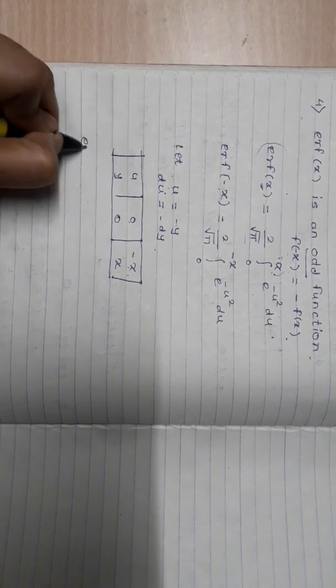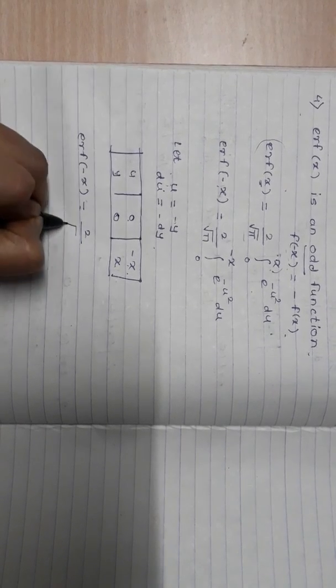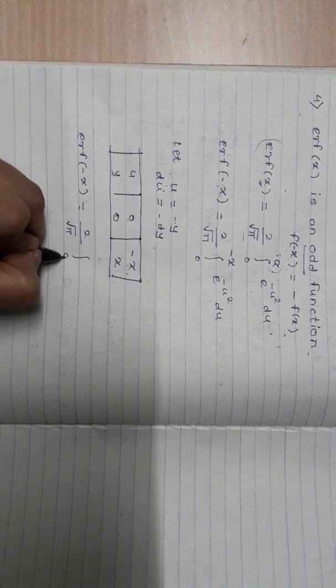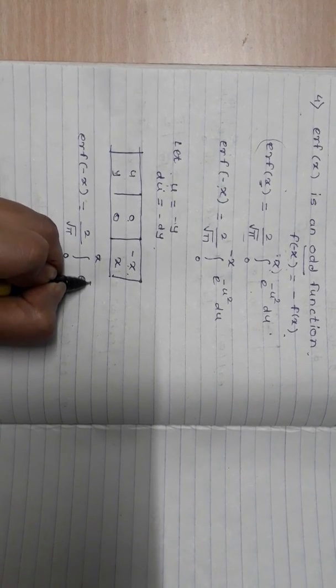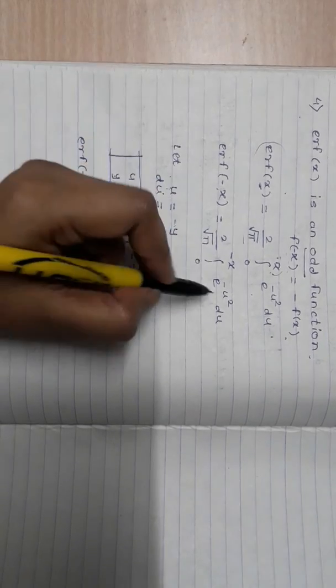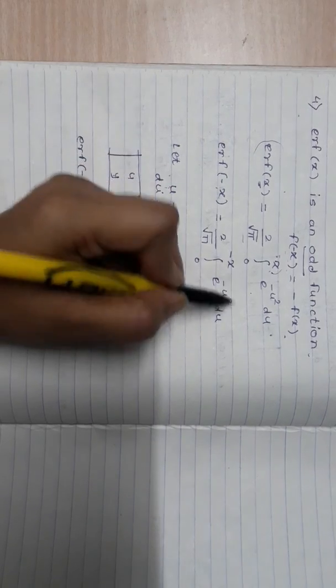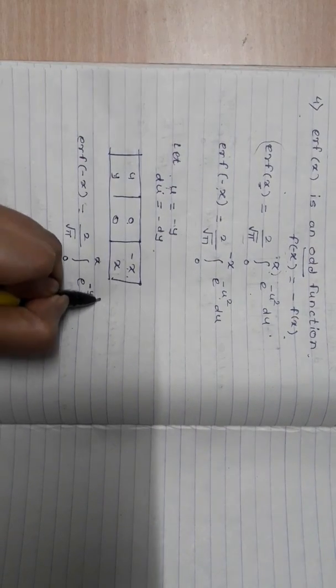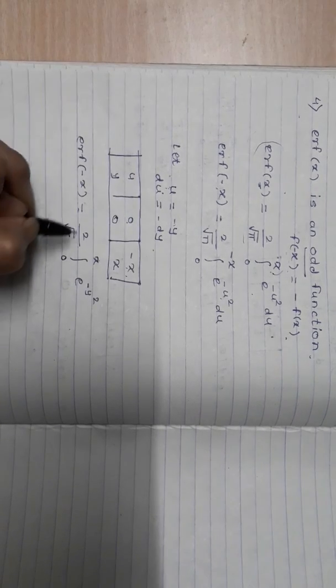Error function of minus x becomes 2 by root pi, limits 0 to x, e raised to minus, instead of u I am writing minus y, but minus y square is nothing but y square only, so it remains the same. And du is minus dy.